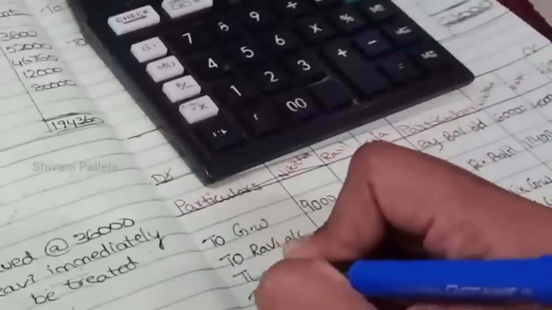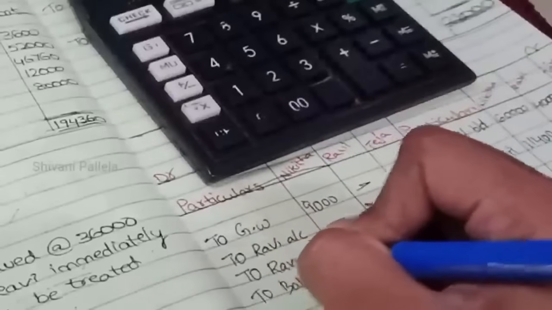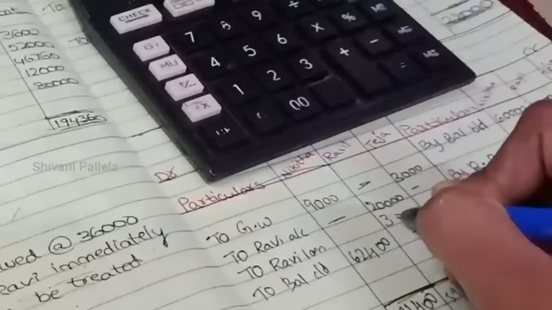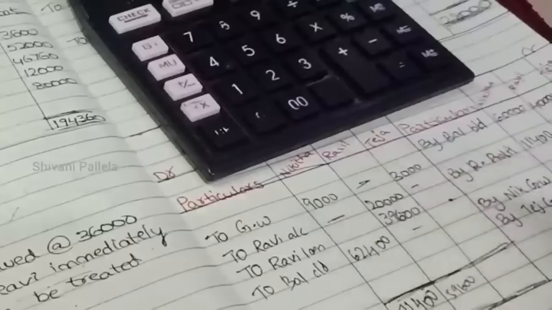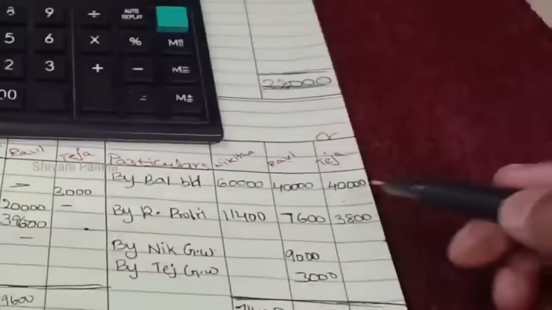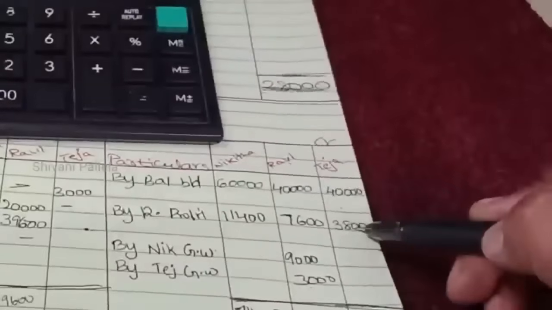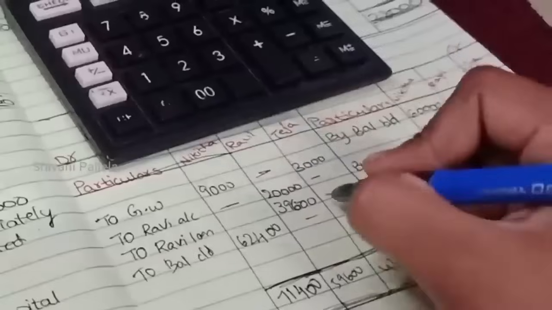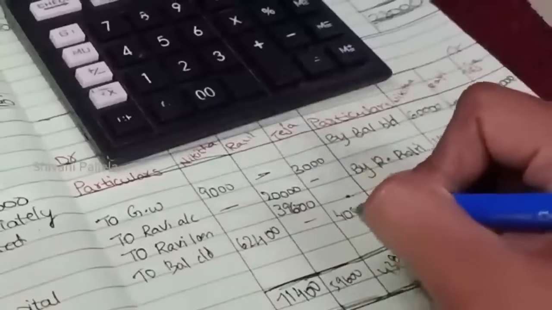So here we write Ravi's loan account, 39,600. Here I am adding Teja also, 43,800 minus 3,000 is 40,800. So that is the balance carried down.